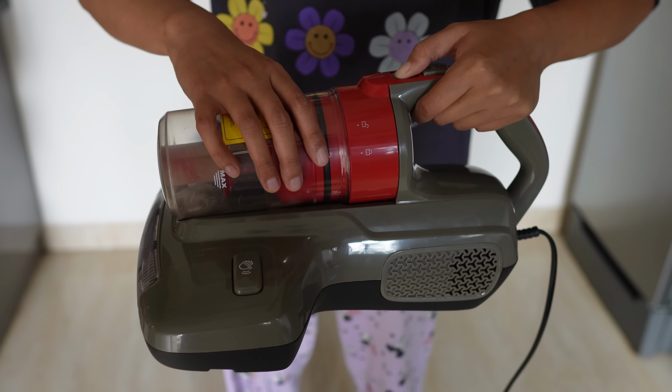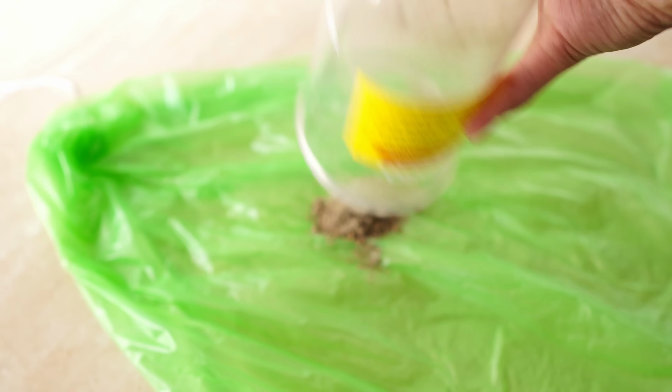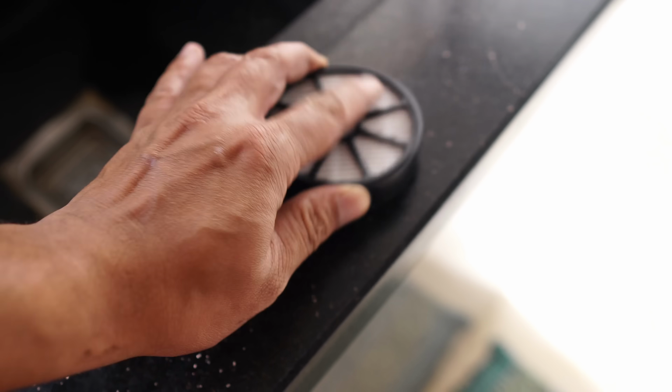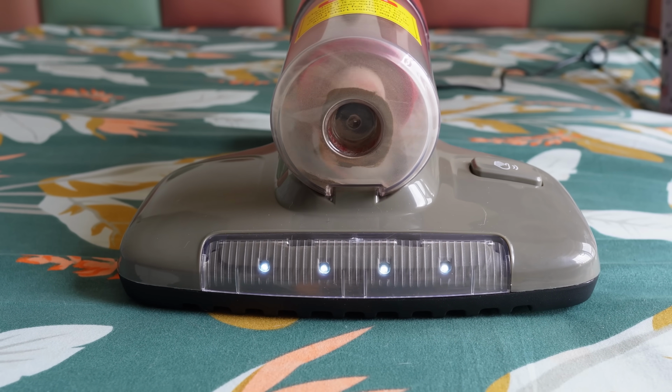After cleaning, maintaining the vacuum is super easy. Just press the release button, take out the dust, open the lid and empty it. The mesh can be washed and the HEPA filter can be cleaned by gently tapping it. And if you wash the mesh, make sure it's dried before next usage.